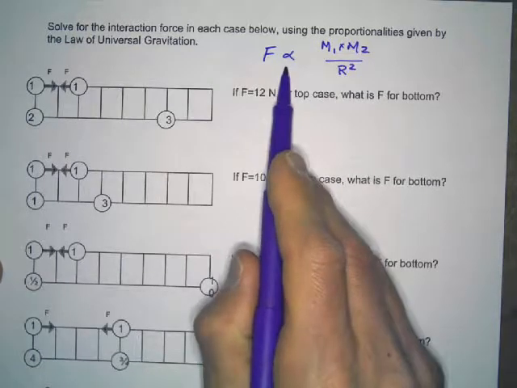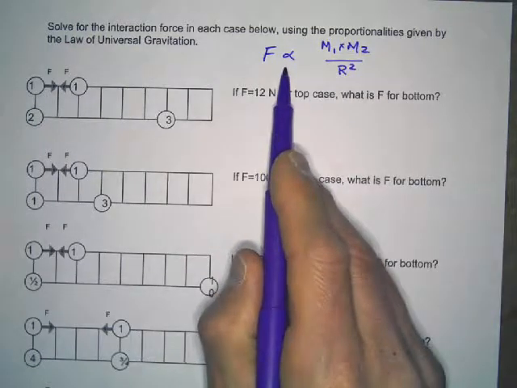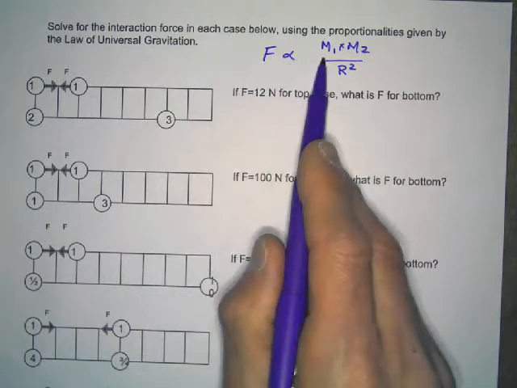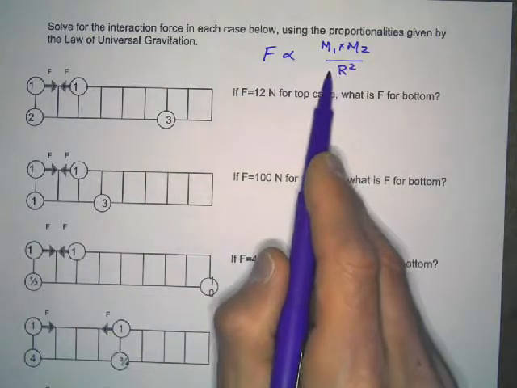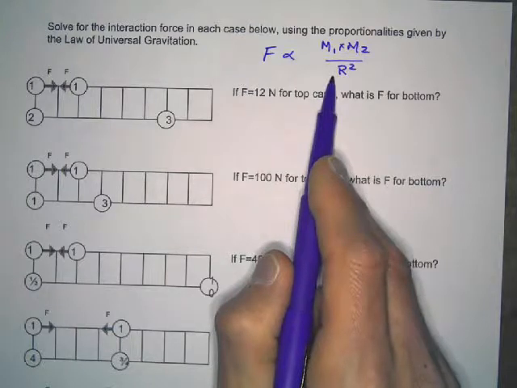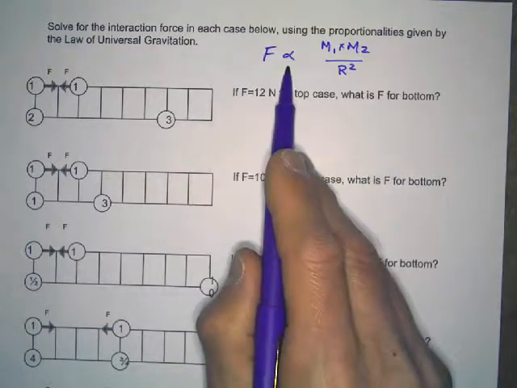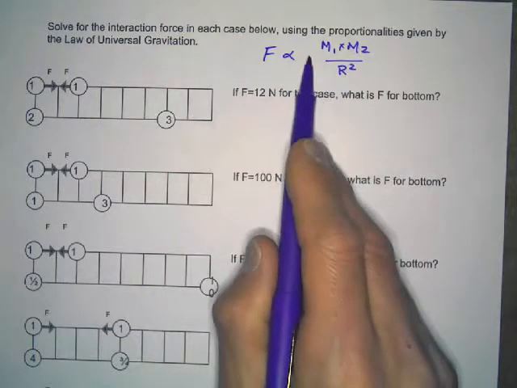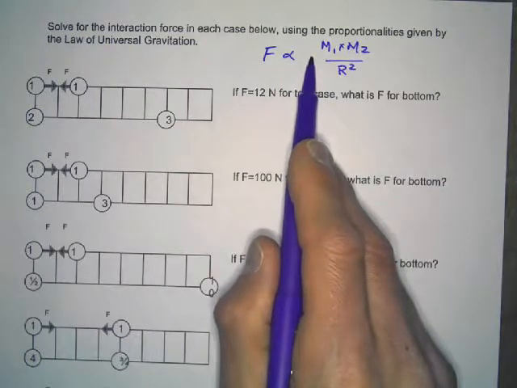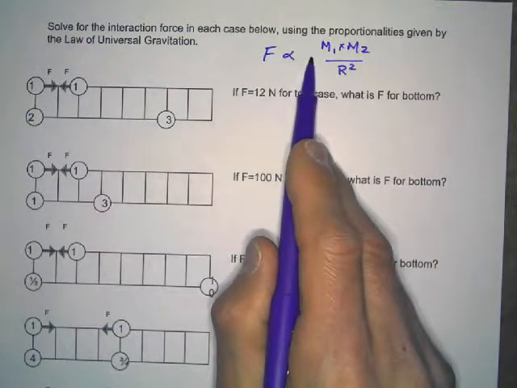Okay. That sign, by the way, is a proportional sign. It looks like a fish or an alpha, and it simply means that the force is proportional to the stuff that's over here, the product of masses, the inverse square. I do not write an equal sign here because I would need a constant to make these equal, and we're going to worry about that tomorrow in class.